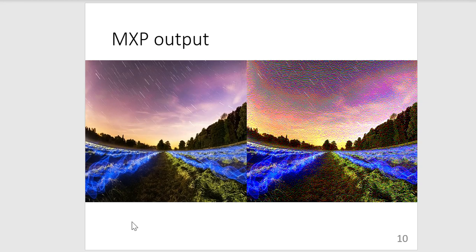Actually, I changed the benchmark a little bit to support RGB pictures, to support BMP files. This is the output of my code for MXP. I do not have the final results yet. I'm still working on it. So this is my presentation till now. I hope you enjoyed.